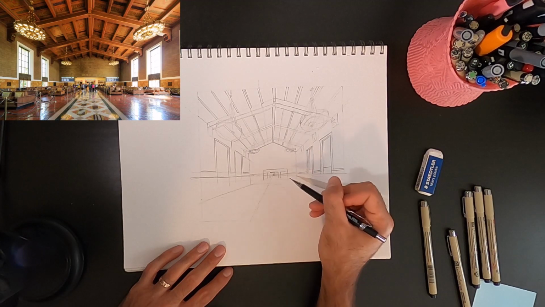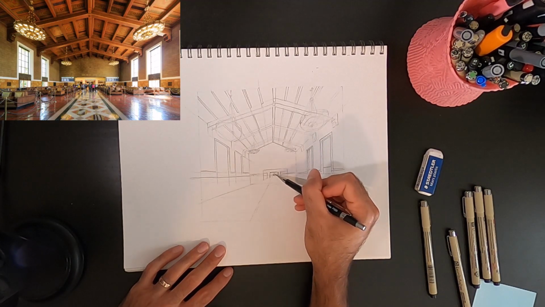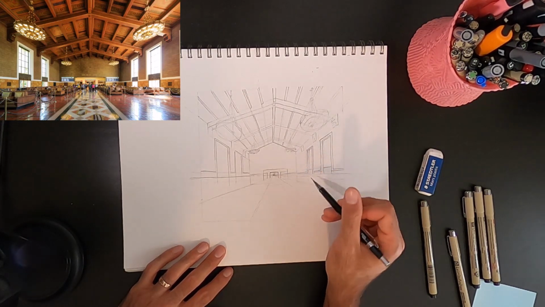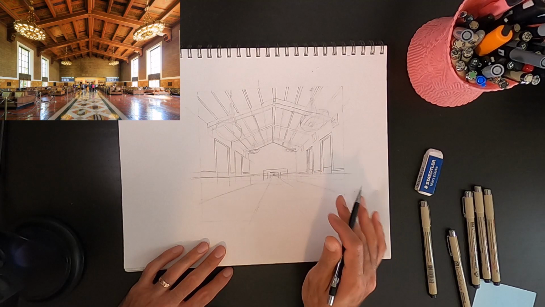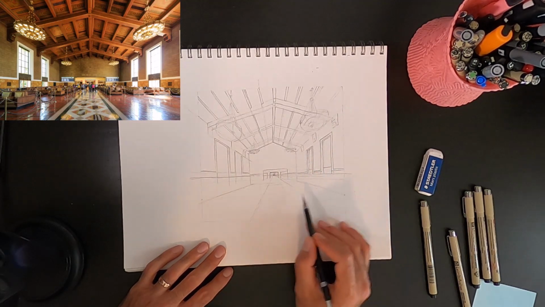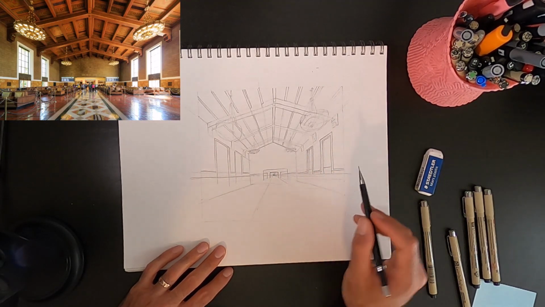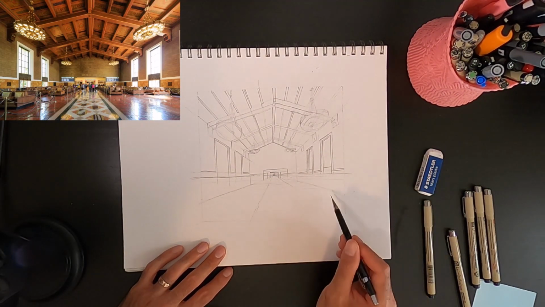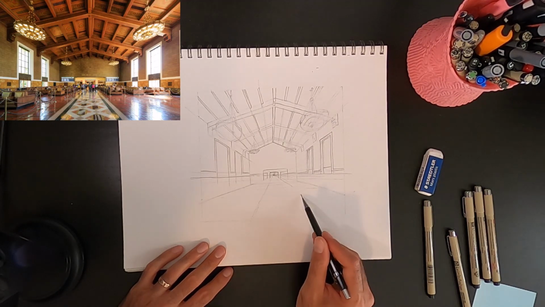There's some seating. Again, follow the perspective. And figuring out kind of where this line is. Looking at that, they kind of come out to just past the edge of this window, so about here.